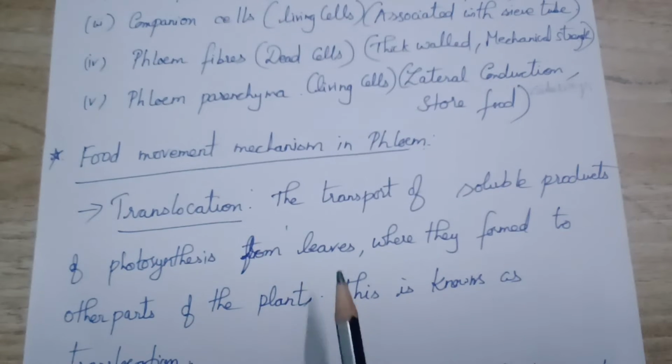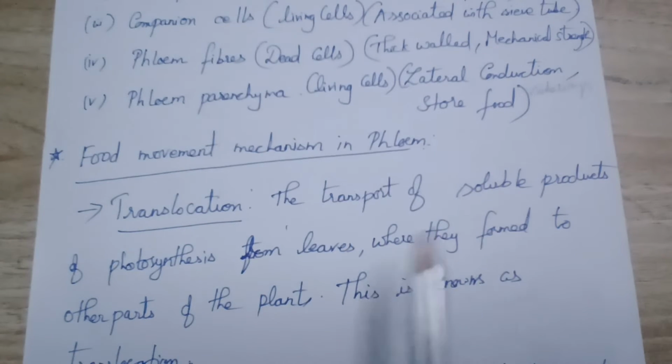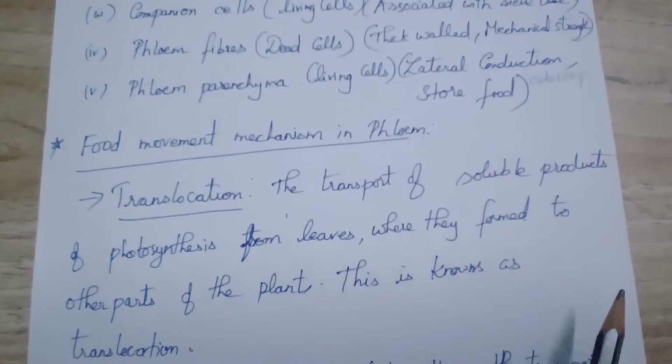From leaves. Where is it formed? From leaves, where they form, to other parts of the plants. Okay, transport of soluble products of photosynthesis from the leaf where they form to other parts of the plant. This is known as translocation.